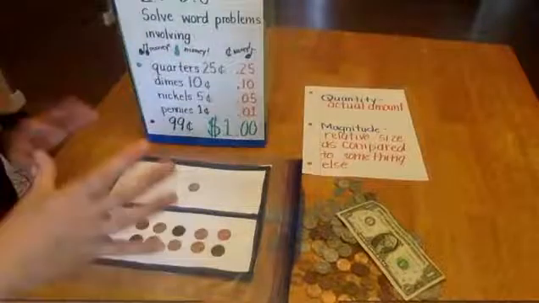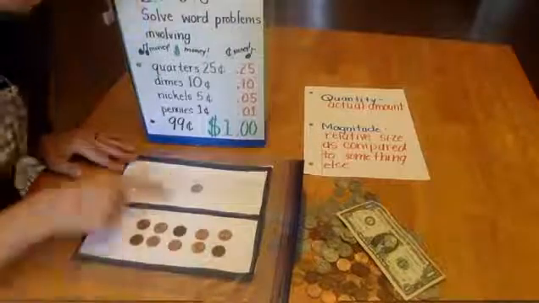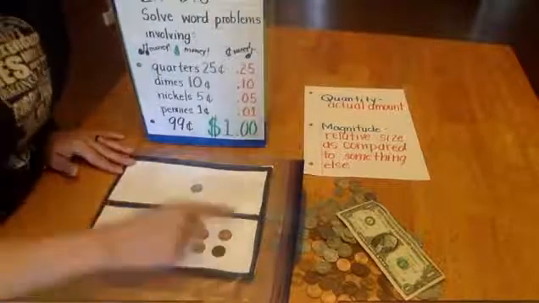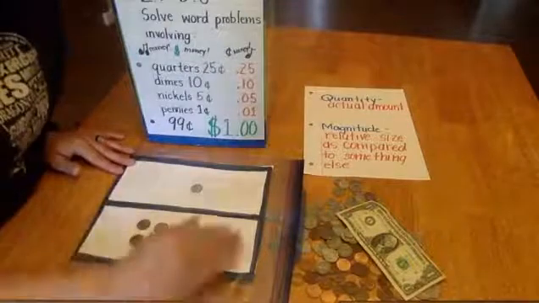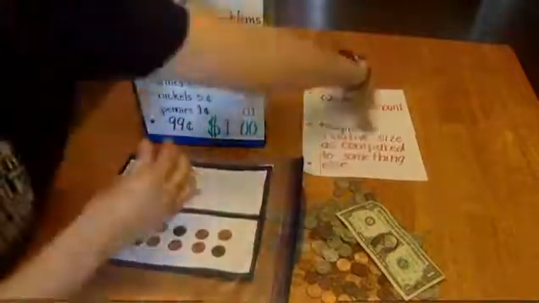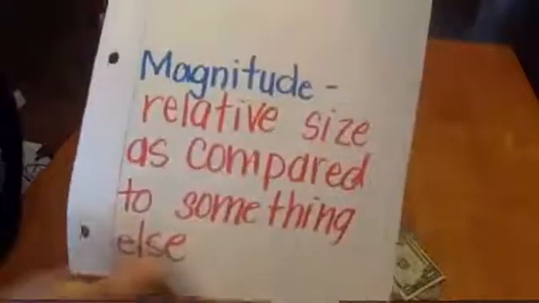So when we think about quantity, we have more pennies than we do dime. But 10 pennies or 10 cents has the same value as 1 dime. Now, this is really where I want us to look at the magnitude.